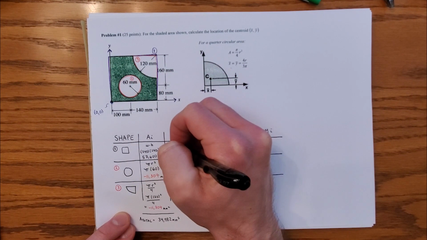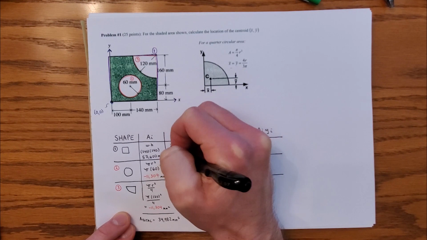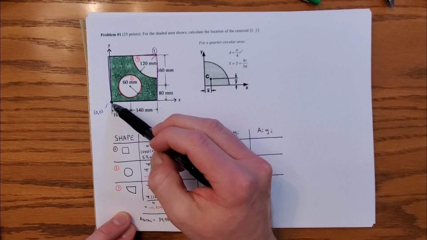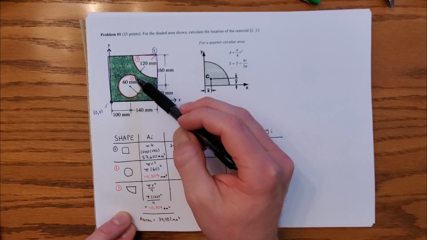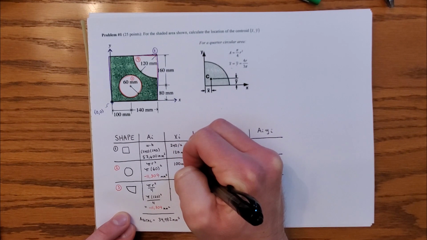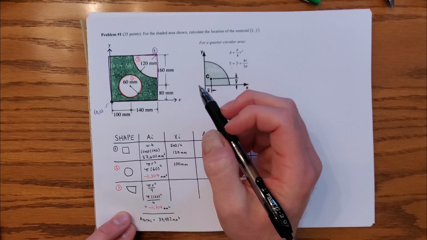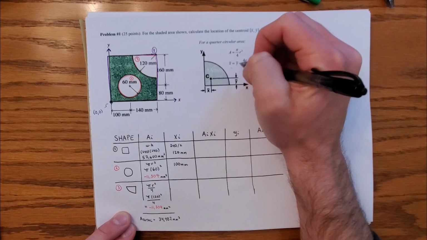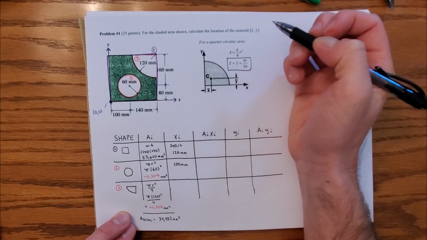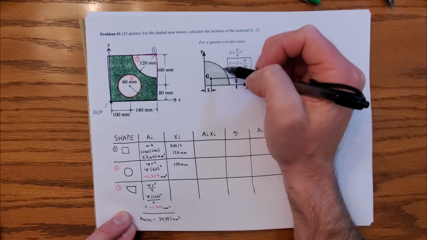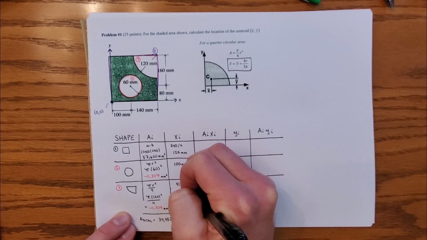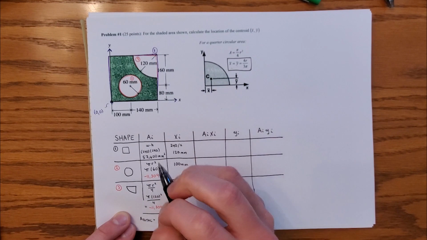240 over 2, or 120 millimeters. For our circle, we're told that from the x-axis to the center of the circle is 100 millimeters, so we're good there. And then our quarter circle is a little bit more interesting. We know that for the quarter circle, x bar and y bar are equal to 4r over 3 pi, as measured from the flat side. So essentially, what we can compute here is that we have 4 times 120 over 3 pi.